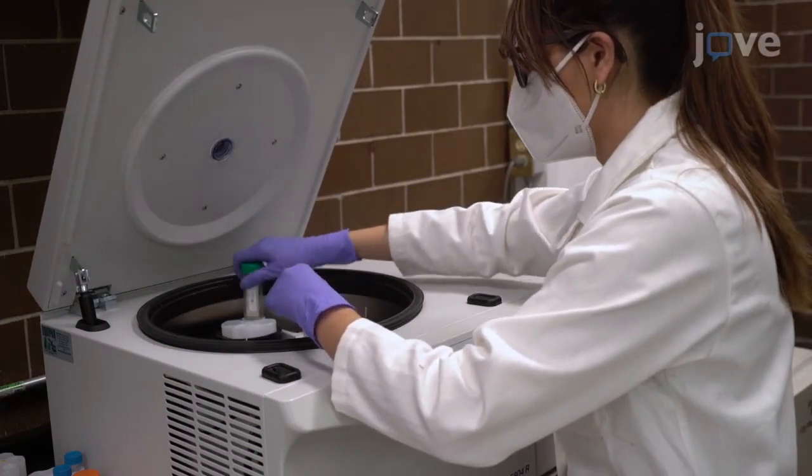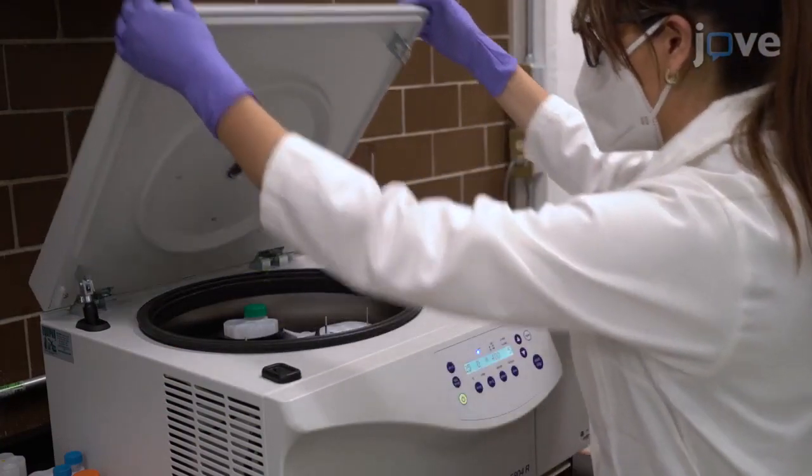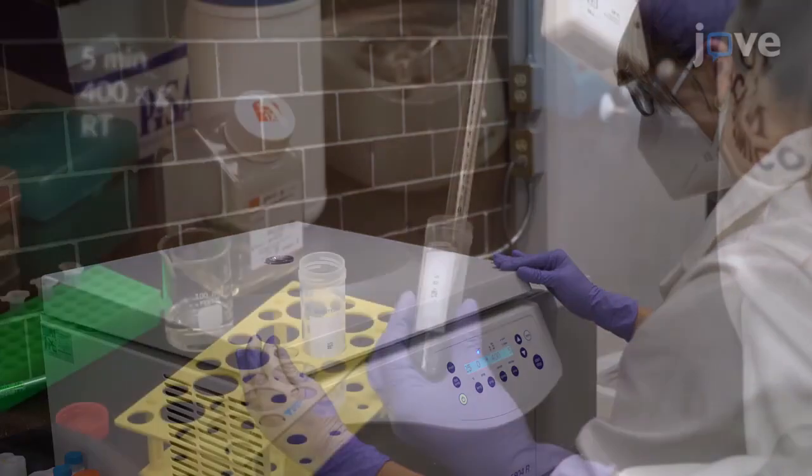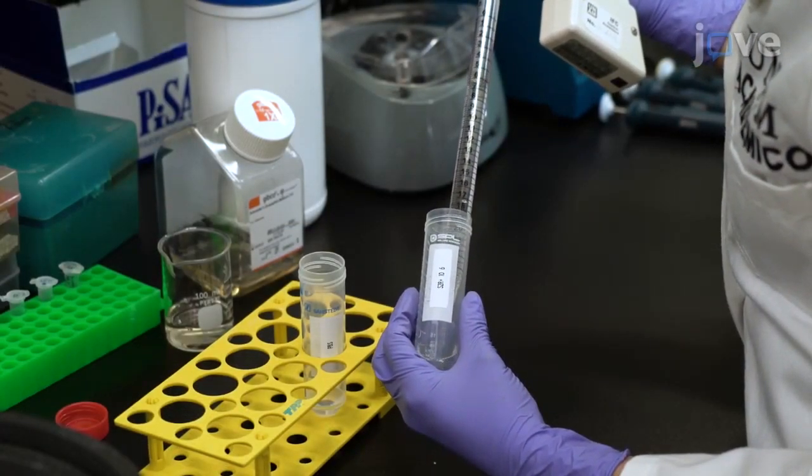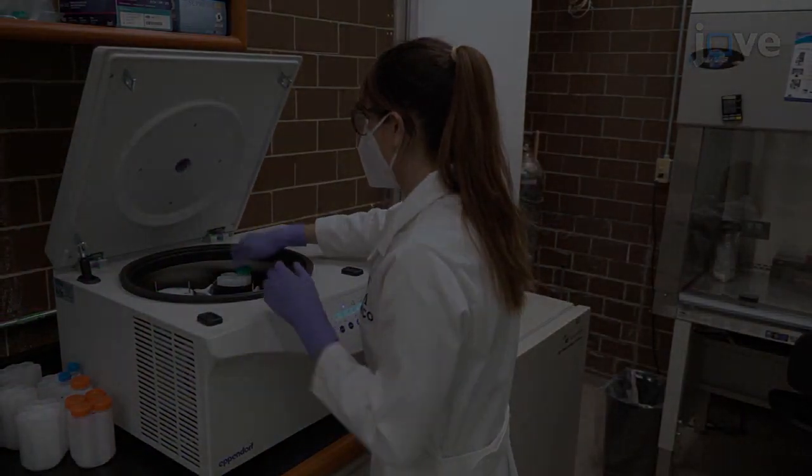After 5 minutes at room temperature and 15 minutes on ice, collect the cells by centrifugation, and carefully resuspend the pellet in 25 milliliters of cold PBS, and collect the cells with another centrifugation.